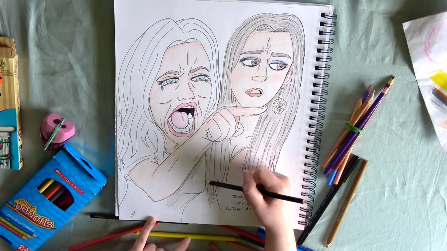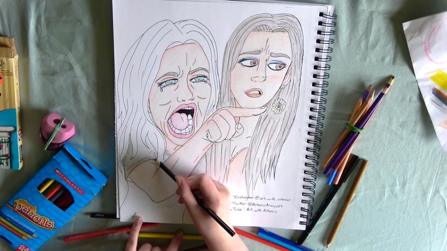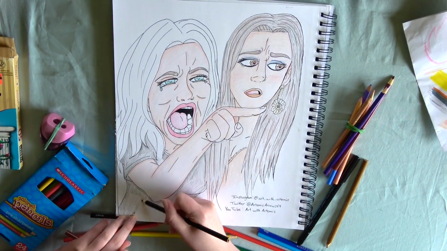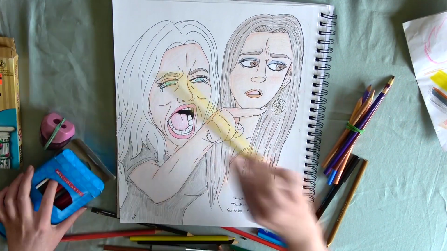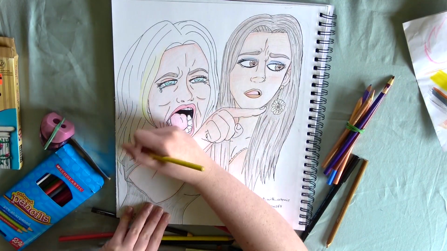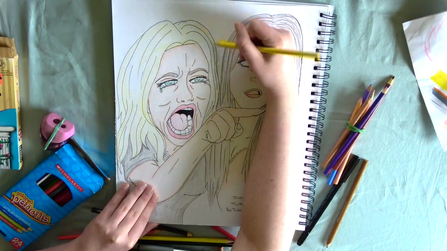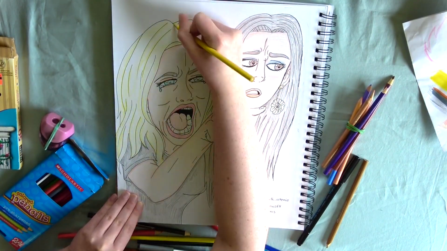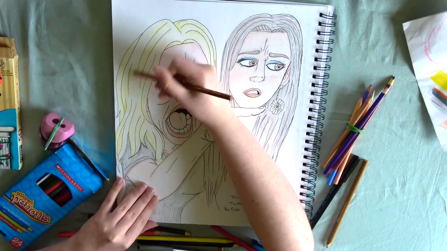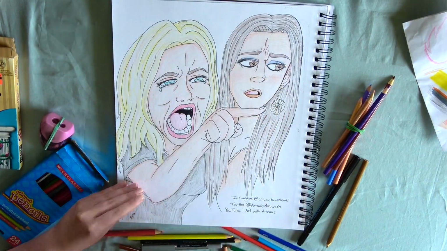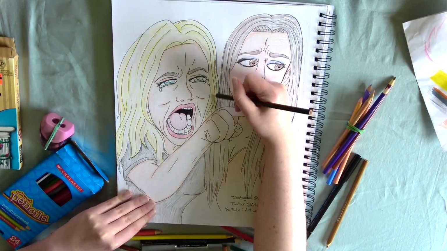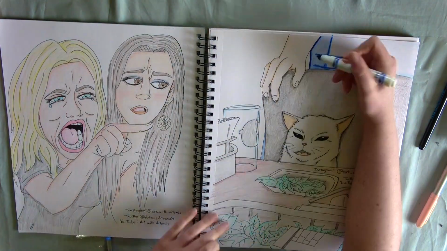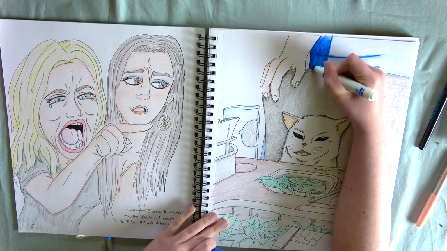I'm now going to start working on the lady on the left. I'm working mostly on her shirt and her hair. Since I want everything to stand out, I'm going to go ahead and start coloring everything in with marker.